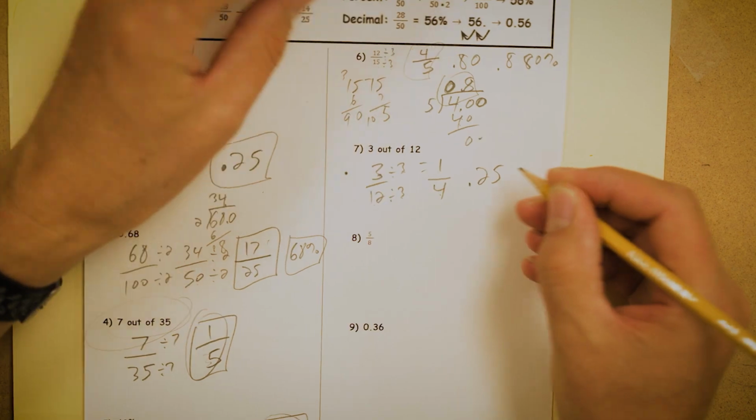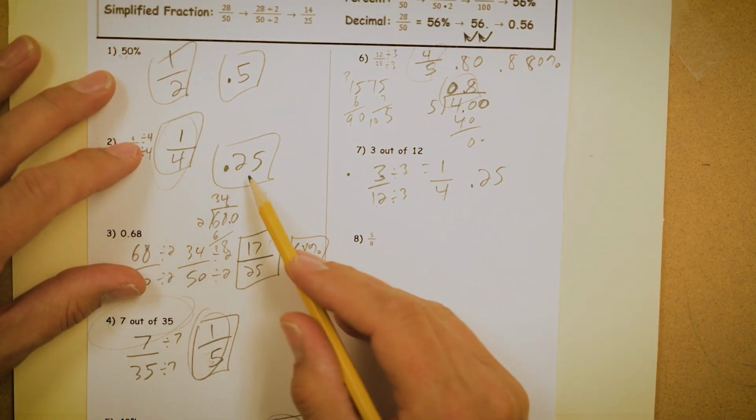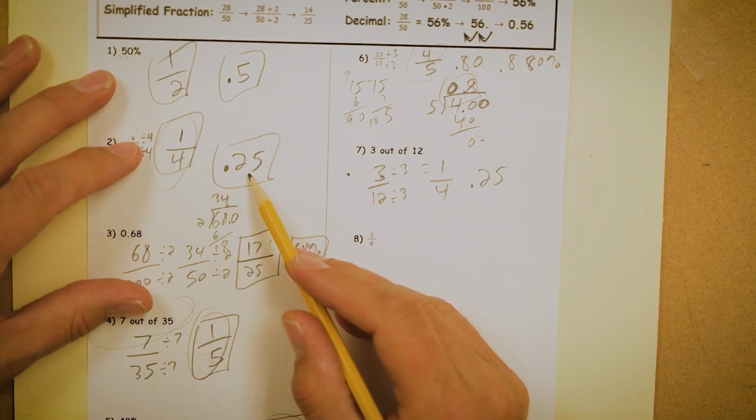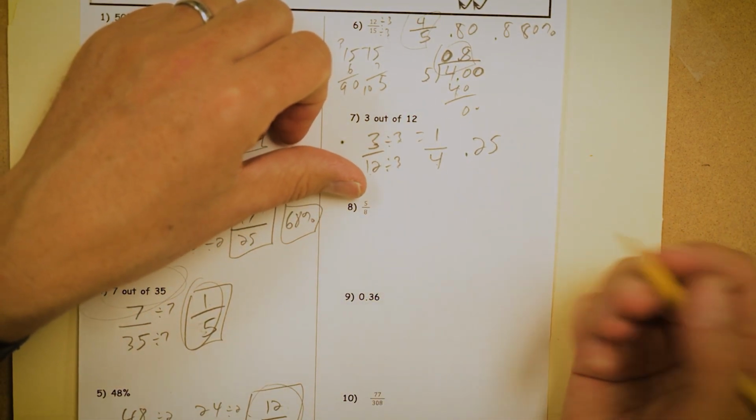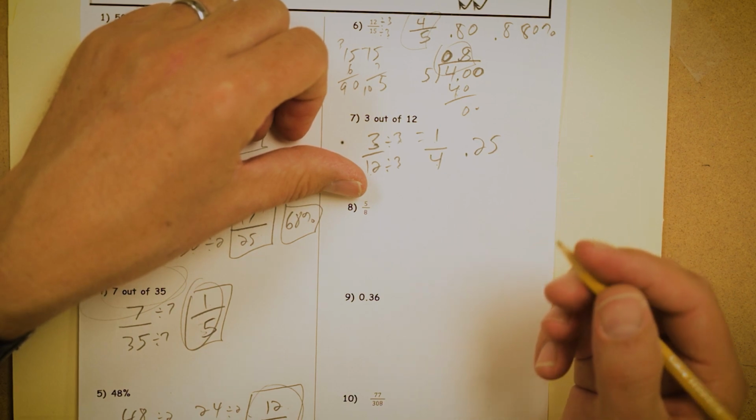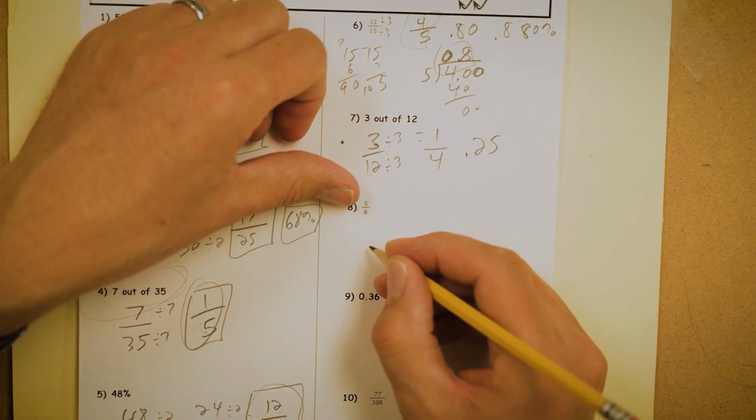It's also 0.25. If you have 1/4, how much do you have? How many pennies do you have? 25 pennies. Very nice. 5 over 8. This one you can memorize. I don't have this one memorized myself. I'm just going to do division to figure this one out.